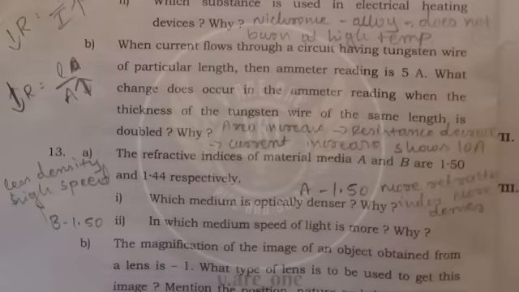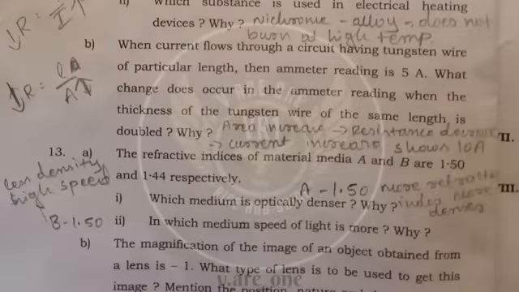Next, B. When current flows through a circuit having a tungsten wire of a particular length, the ammeter reading is 5 ampere. What change occurs in the ammeter reading when the thickness of the tungsten wire of the same length is doubled? Why? Here we are increasing the area. If the area increases, resistance will decrease. If the resistance decreases, current increases. So 5 ampere changes to 10 ampere, which means it will double.